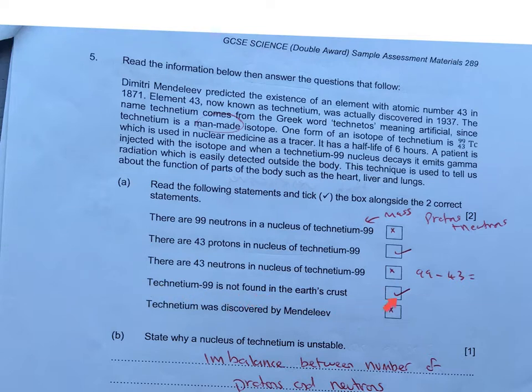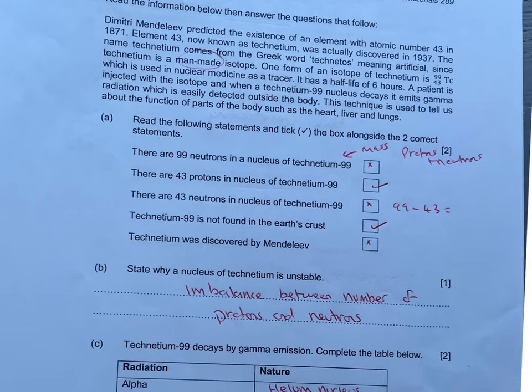Technetium-99 is found in the Earth's crust. Yes, that's true, because it says there... and you can have a read through just to make sure. It's not found in the Earth's crust, because it's man-made, look. Technetium was discovered by Mendeleev. No, he predicted it. So he didn't discover it.